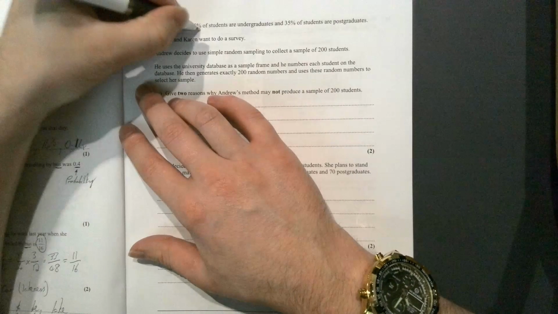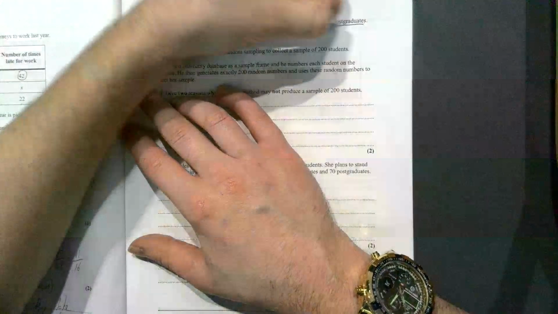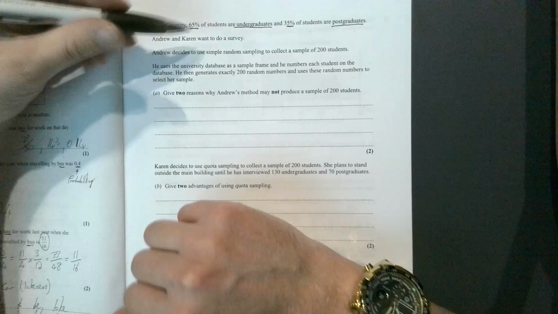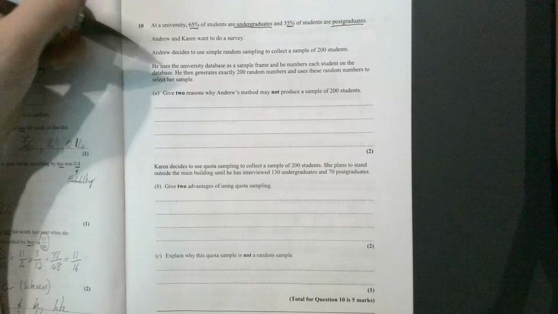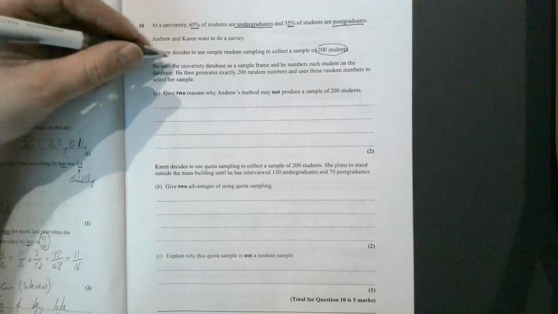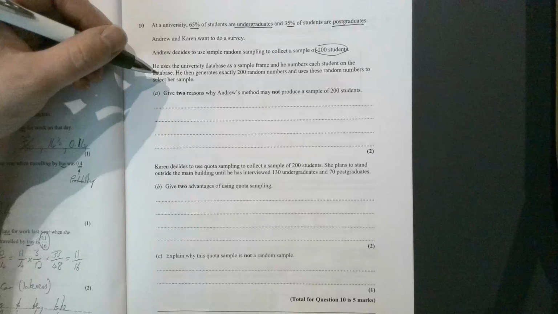Question 10. At a university, 65% of students are undergraduates, 35% of students are postgraduates, so they've qualified, they've left. Andrew and Karen want to do a survey. Andrew decides to use simple random sampling to collect a sample of 200 students. He uses the university database as a sample frame and he numbers each student on the database.